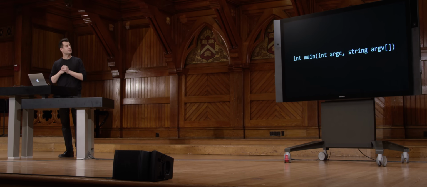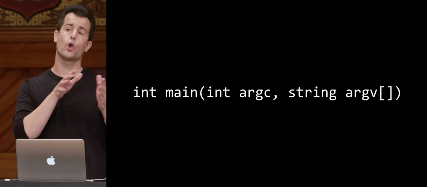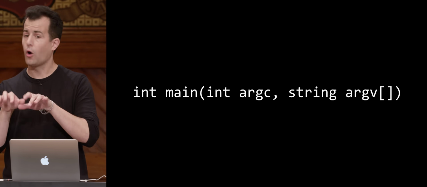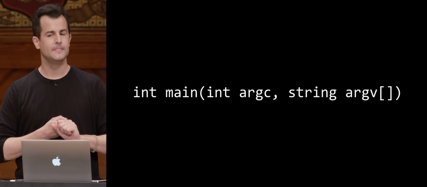But we introduced instead this, int main, int argc, string argv, open bracket, close bracket, which means main can alternatively take 2 inputs from the so-called command line when you run it. It can take argc and argv. And what was argc? Yeah, the number of command line arguments. Argc for argument count, so how many words did you type at the prompt? And argv means argument vector, which is another way of saying it's an array, a contiguous block of memory inside of which are all of the words themselves that you might have typed at the prompt.